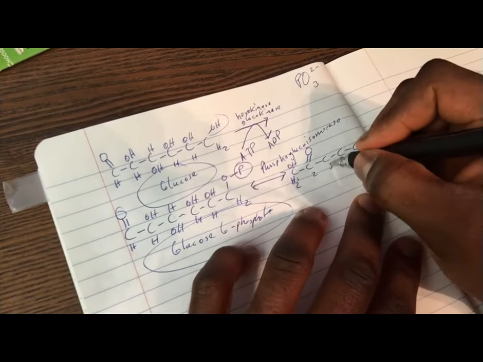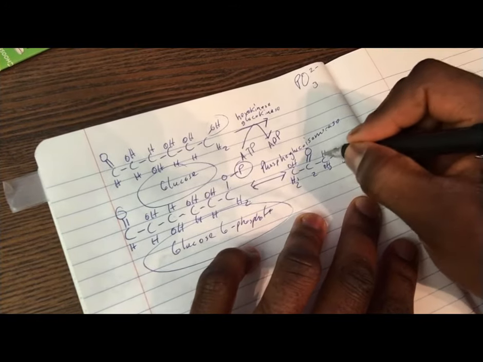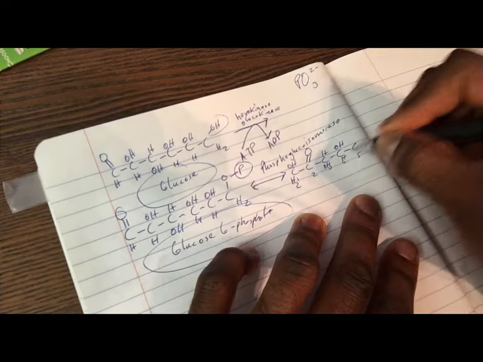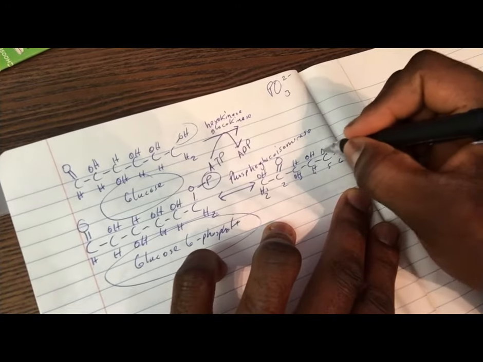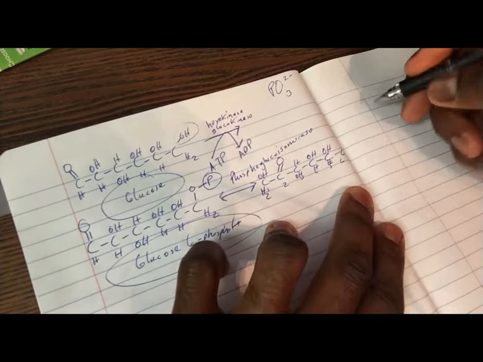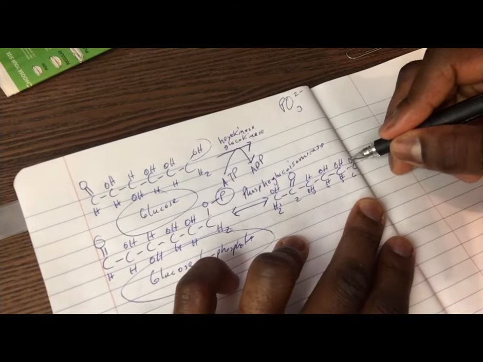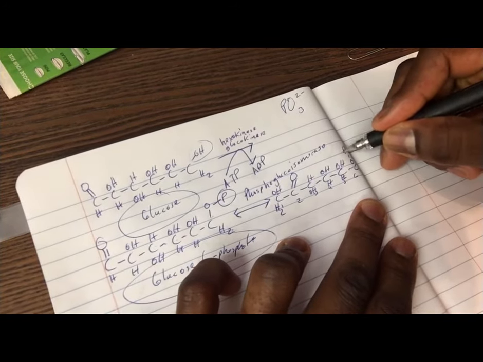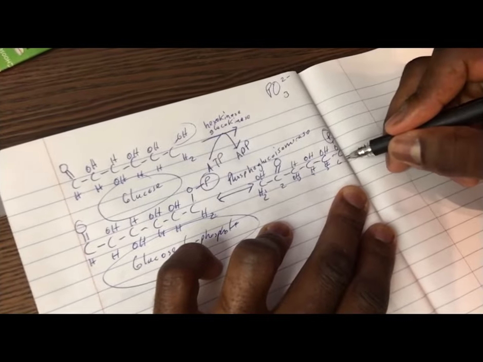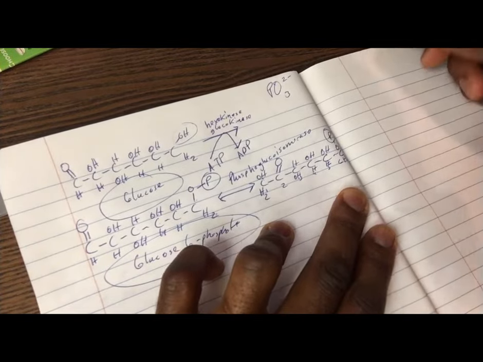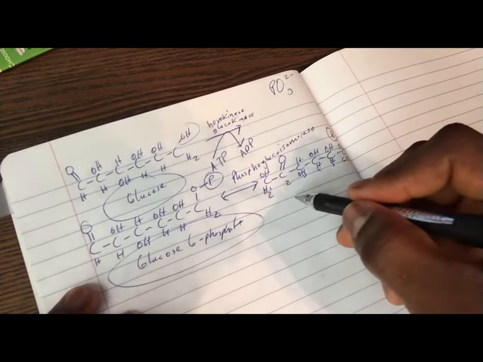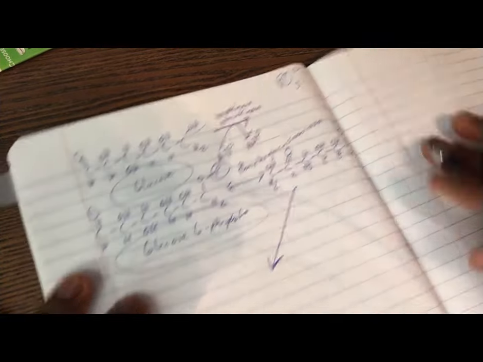Everything else stays exactly the same. Alright, let's move that here to the middle.